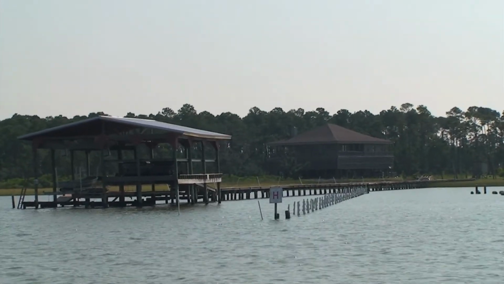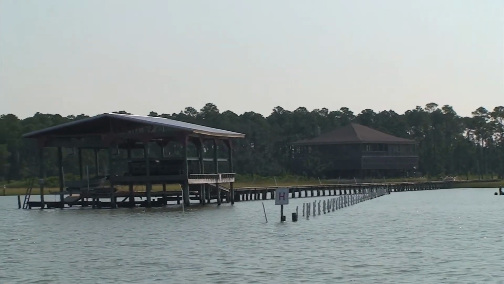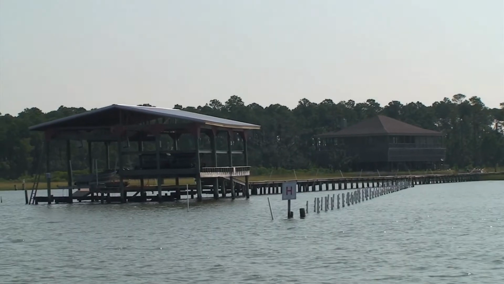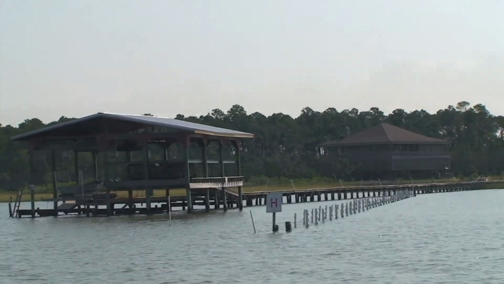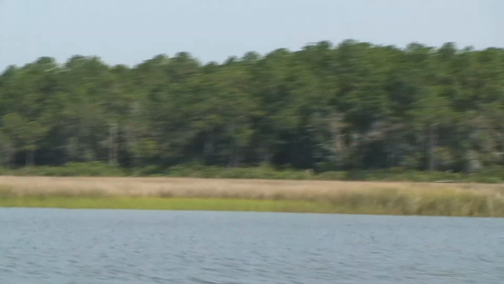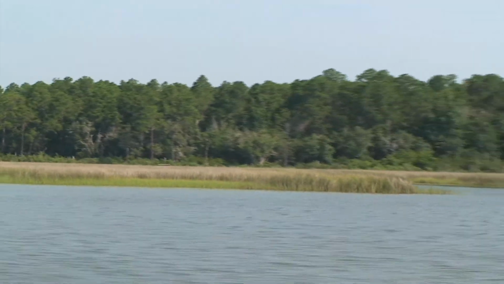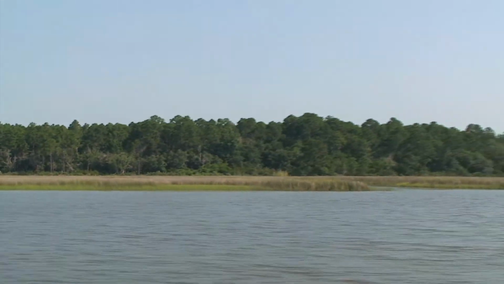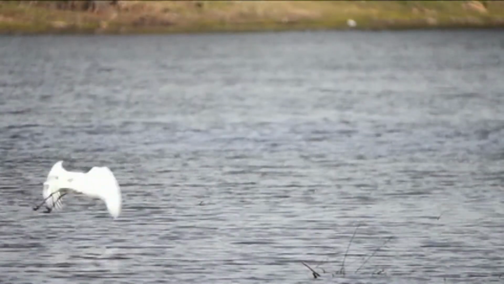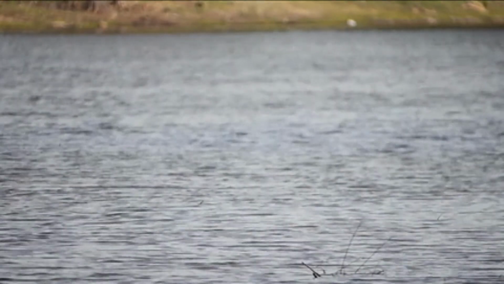So if an oil spill occurs and there's an impact, and that impact influences the extent to which there might be more degradation of marshes, then that's very important, because we're already losing very high numbers of wetlands.